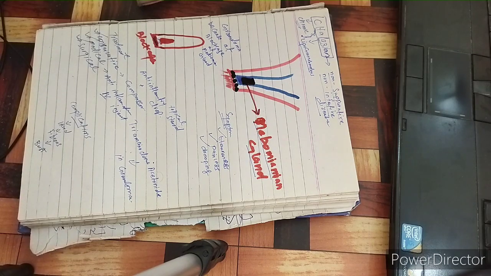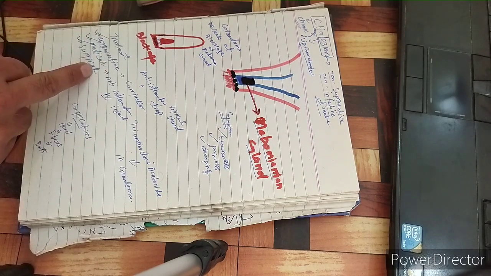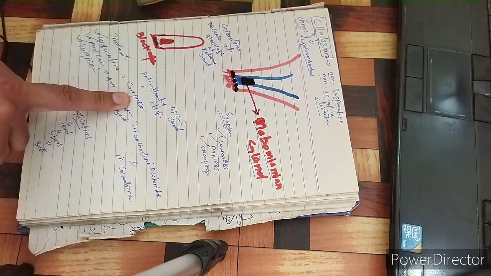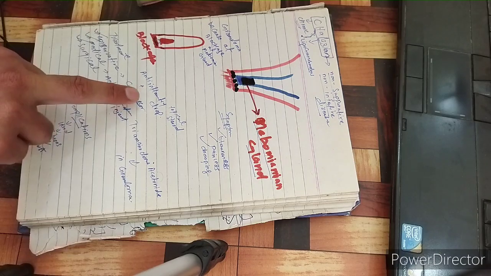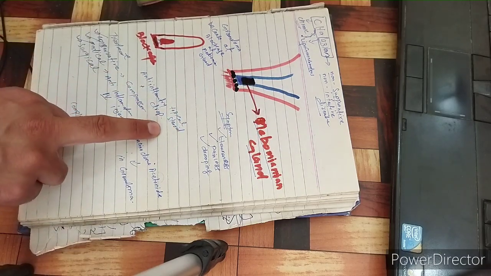Now I am going to tell you the treatment of Chalazion. First treatment is conservative, second is medical, third is surgical. What is conservative treatment? Here we provide hot compresses to this nodule, and we also provide anti-inflammatory topical steroid drops.